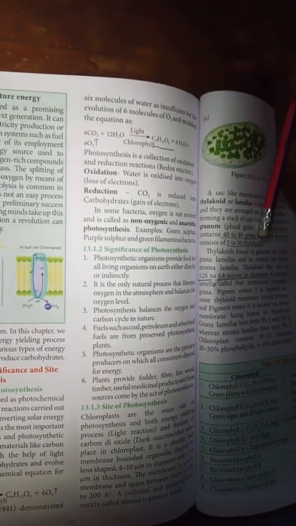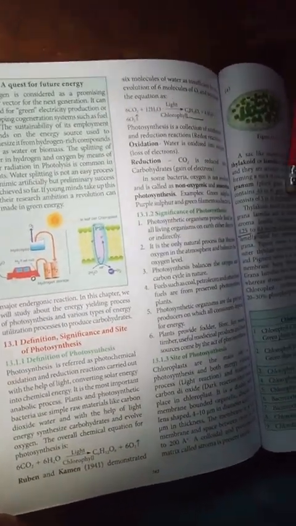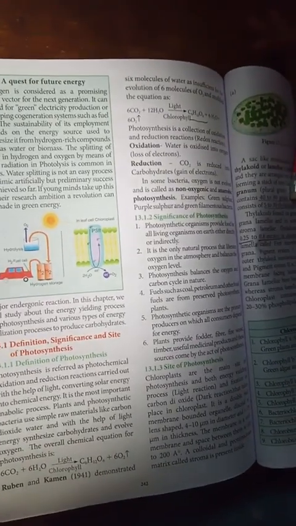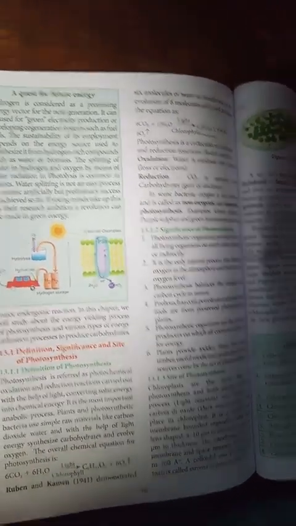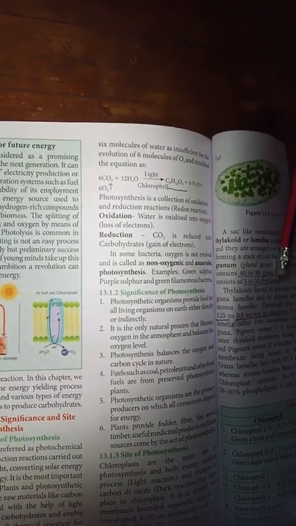Photosynthesis, as I have told earlier, is a photochemical oxidation and reduction reaction. That is, it is a collection of oxidation and reduction reactions, redox reaction. What do you mean by oxidation? Water is oxidized. Oxidation means loss of electrons. Reduction means gain of electrons.